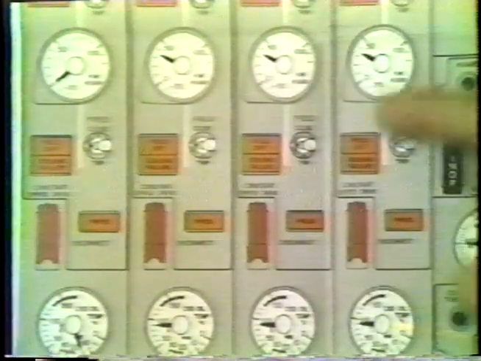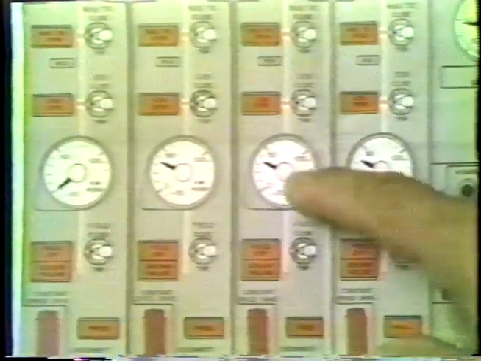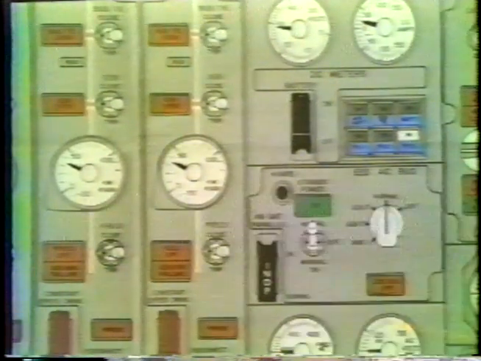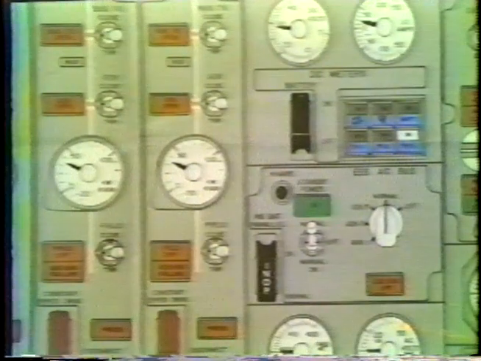KW meters. They represent the power that is being operated or taken out of the generator at any particular moment. Also, they can indicate the amount of KVARs being operated from that particular generator by operating a push-button switch just to the right of the last meter. The kWs represent actual work.